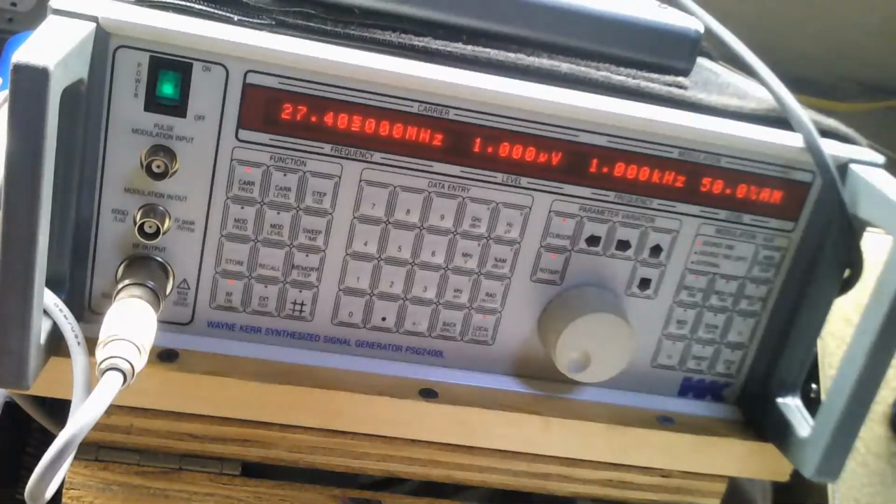Let's see here. All right. Well, I had to send my buddy a physical link so that he can pull it up. So hopefully he'll be in here in just a second.